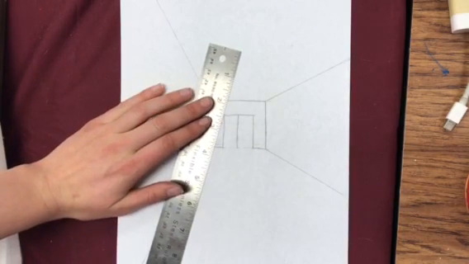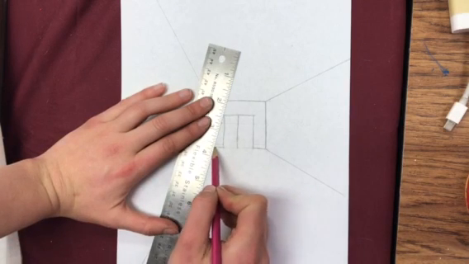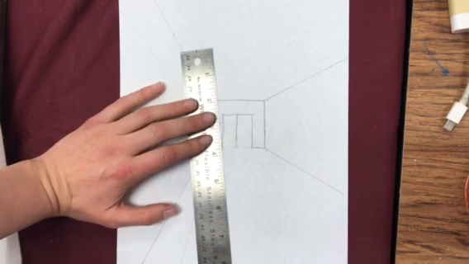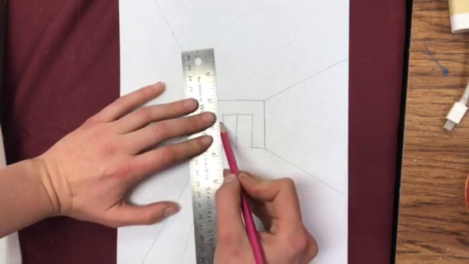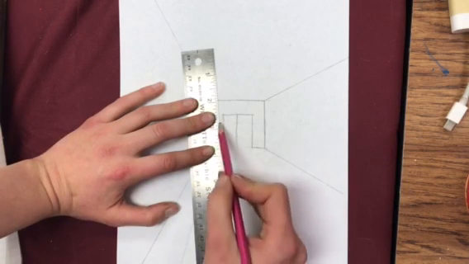I'm going to start with the lines that move through space away from me. And every time I move my ruler, I'm going to check to make sure that I am hitting the vanishing point.